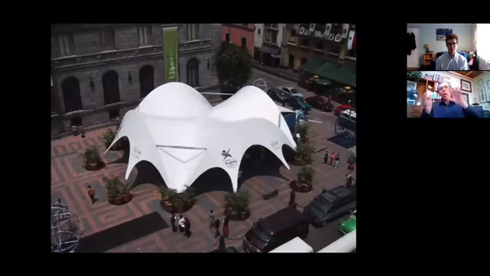Now let's change to membrane structures, textile architecture. This is a small membrane structure built. It is very easy to build it in just 4 or 5 hours. You can build it, you can dismantle it and take it away.